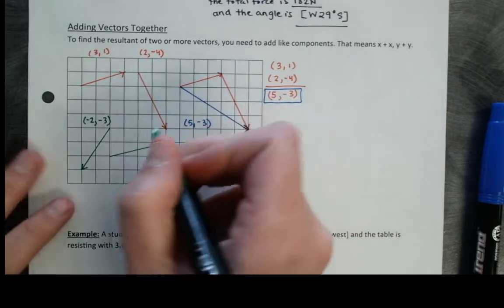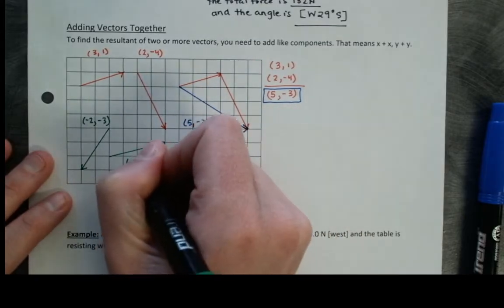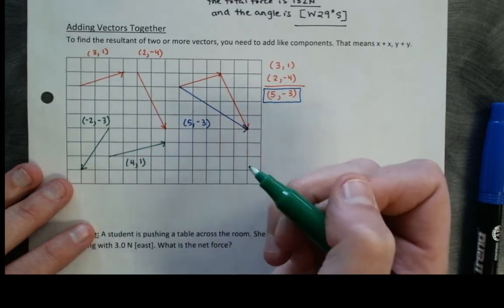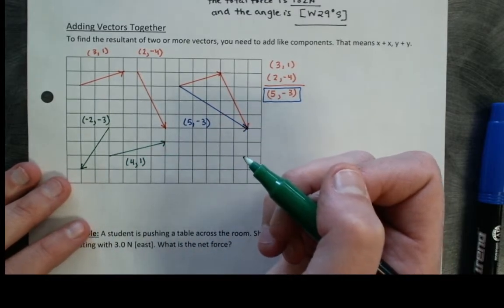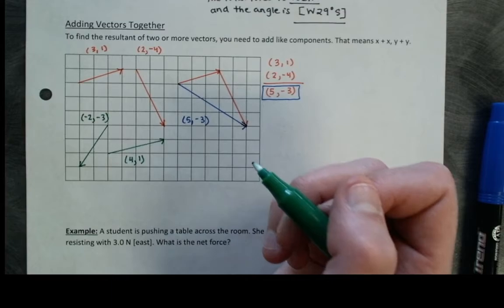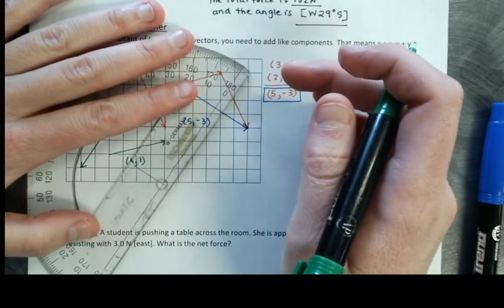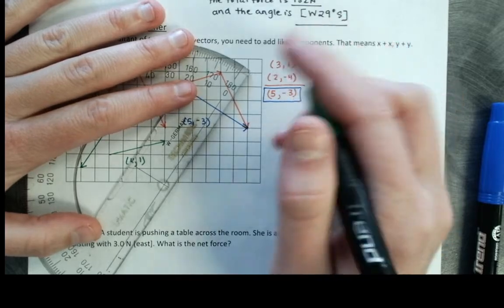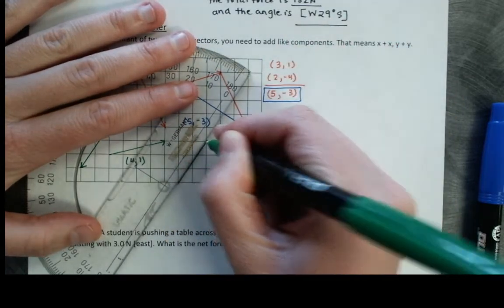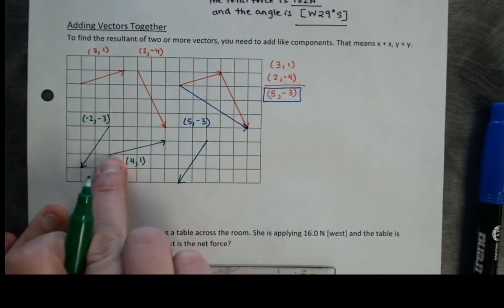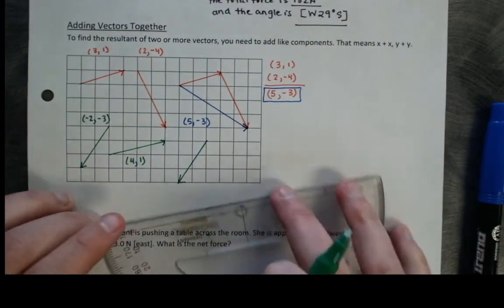For an x, we're 1, 2, 3, 4 to the right, so +4, and we're 1 up, so 1. Let's add those together. We're going to have to connect our tips and our tails. This is our first one. Now we're going to have to attach the end of this one to the arrow here.